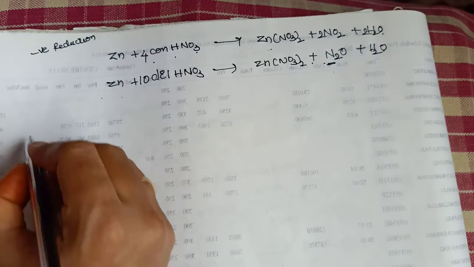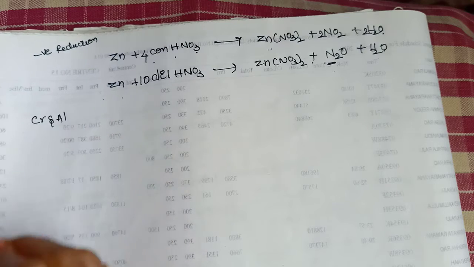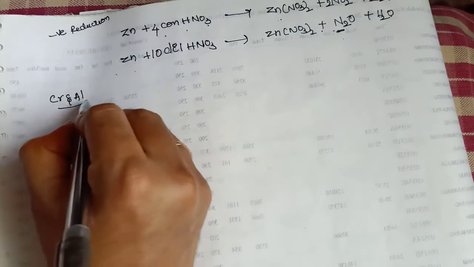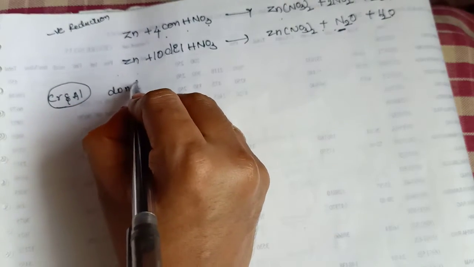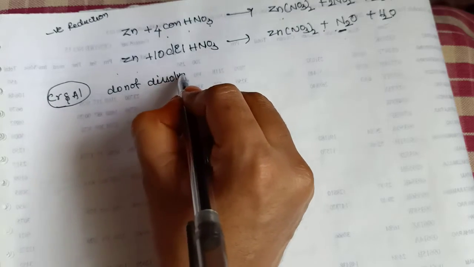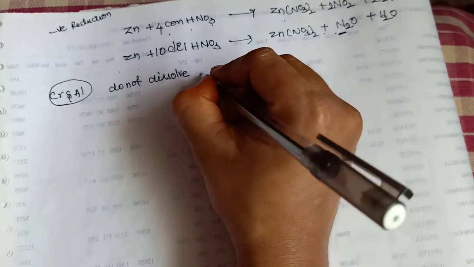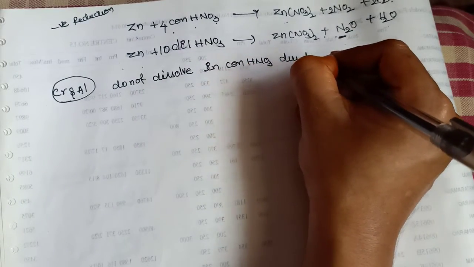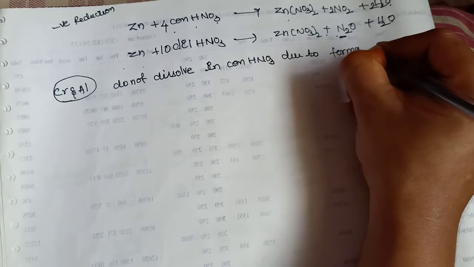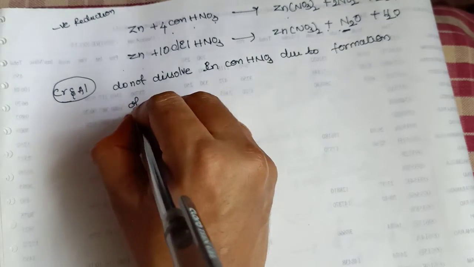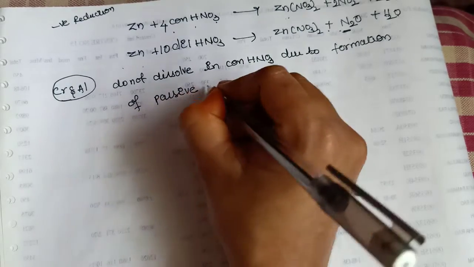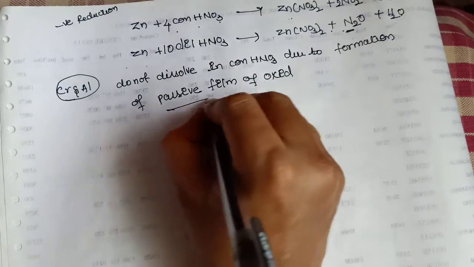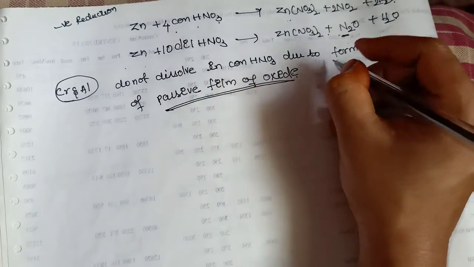Next one: chromium and aluminium do not dissolve in conc. HNO3, due to the formation of a passive film of oxide layer on the surface of the metal.